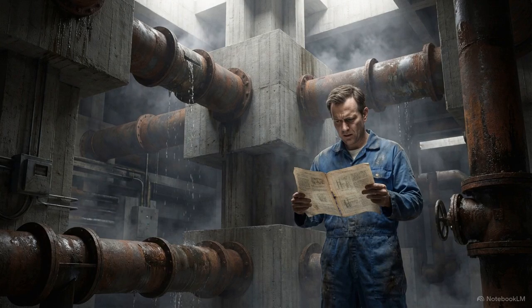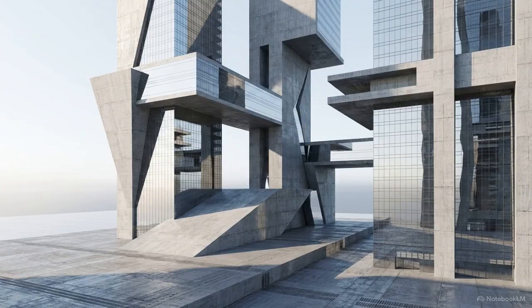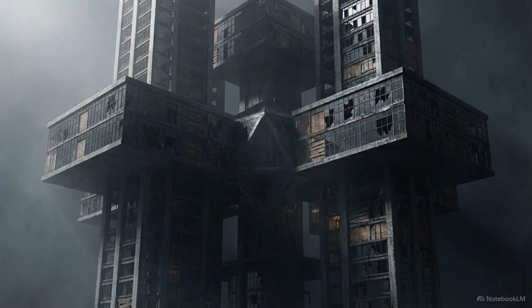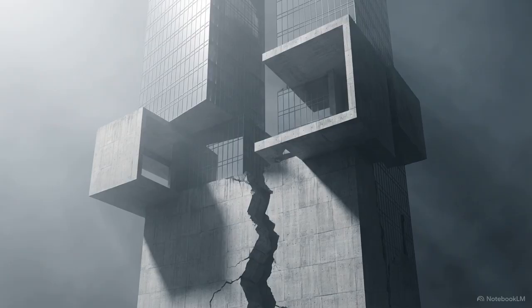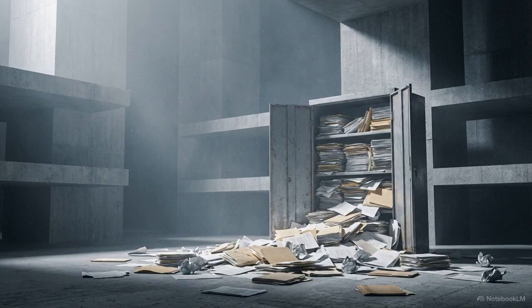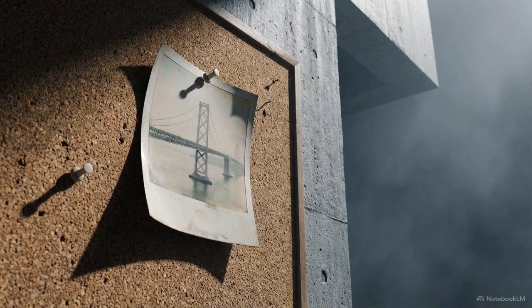Operators are left managing highly complex infrastructure using incomplete records, relying on guesswork to solve maintenance problems that originate from decades-old construction decisions. Treating the initial build and decades of operation as disconnected silos creates a severe architectural flaw. Conventional static file repositories fail to solve this problem because they capture single moments in time. They cannot track the continuous behavioral evolution of an asset as it ages, settles, and degrades over decades.